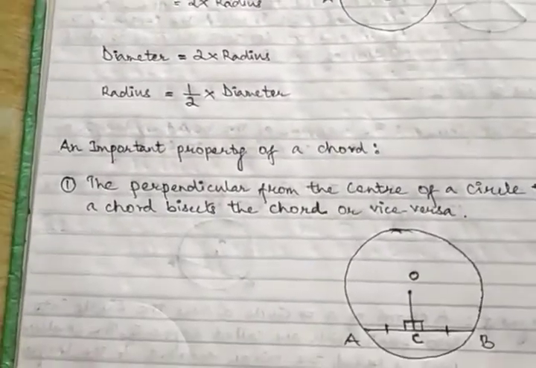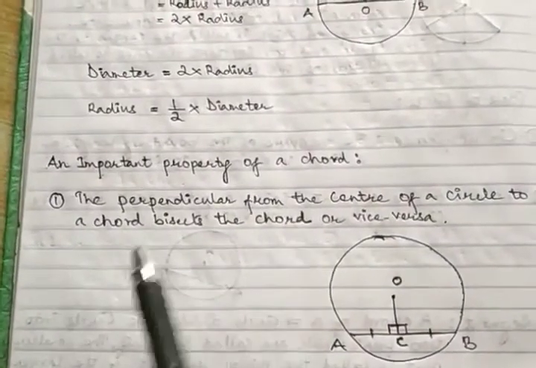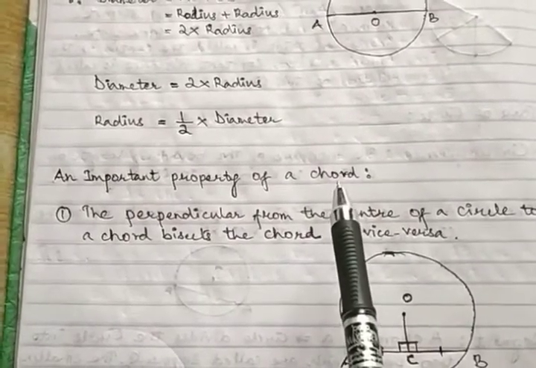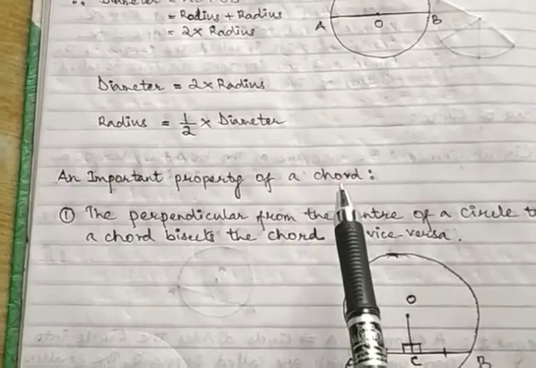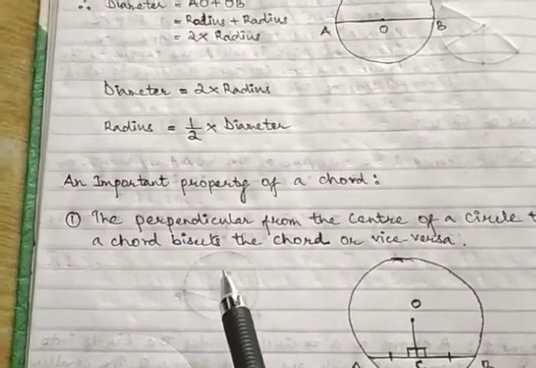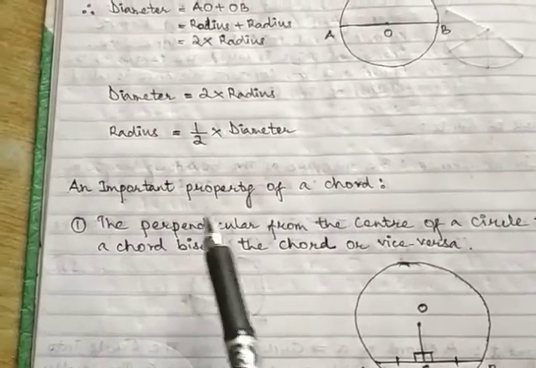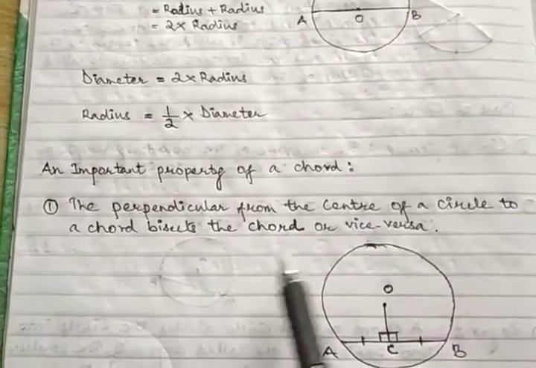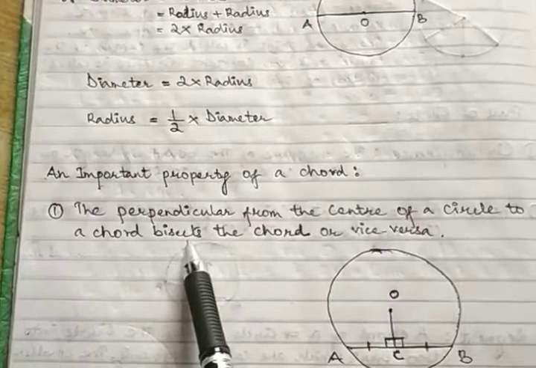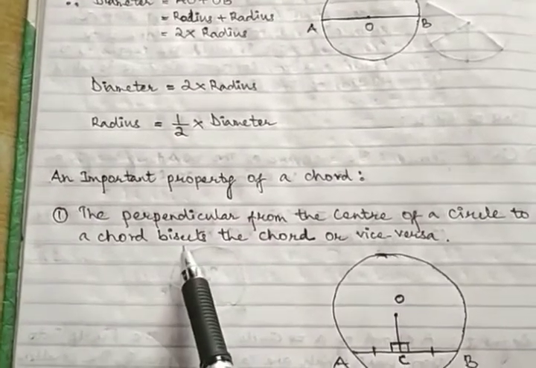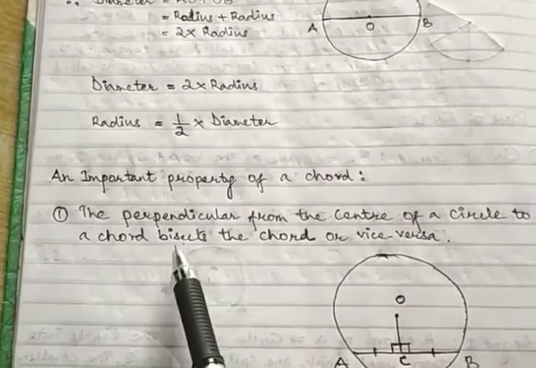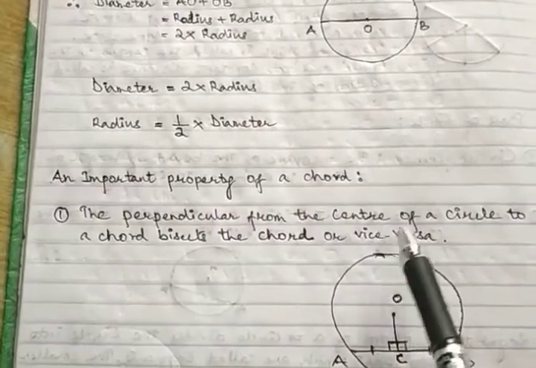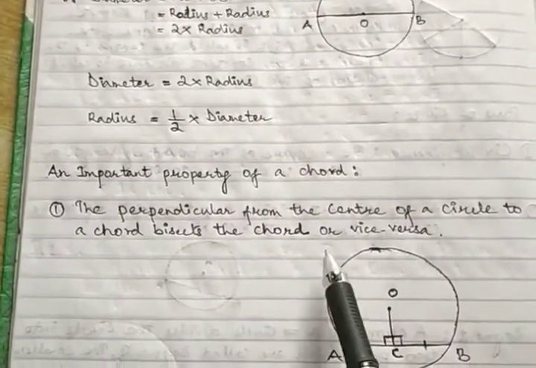Now, moving on to the next topic. What we have here is an important property of a chord. This property is very important because in the next video we'll be dealing with a few theorems, that is sums related to circles, where we'll be using this property. The perpendicular from the center of a circle to a chord bisects the chord. Remember what the term bisect means? Bisect means it divides equally into two halves.